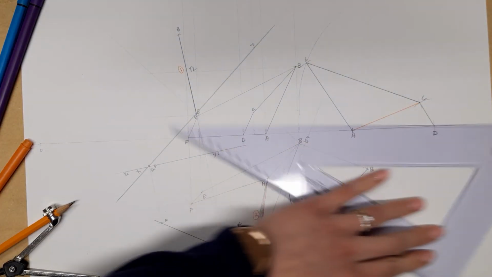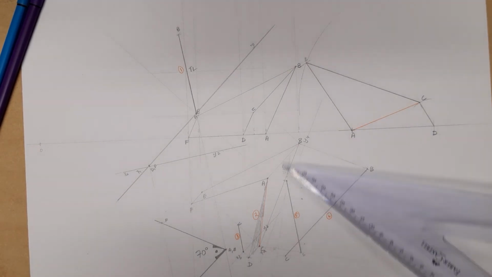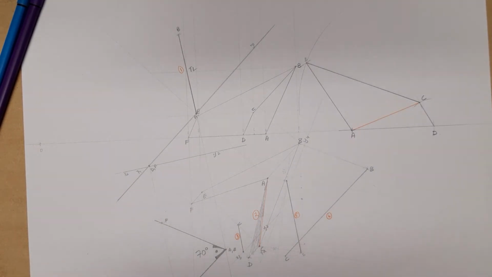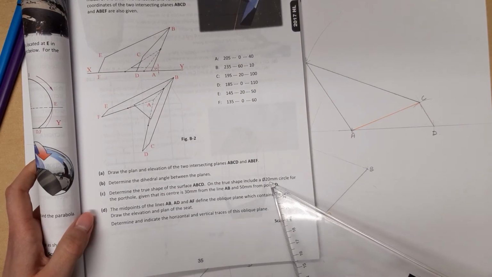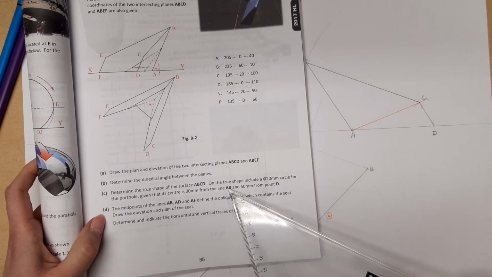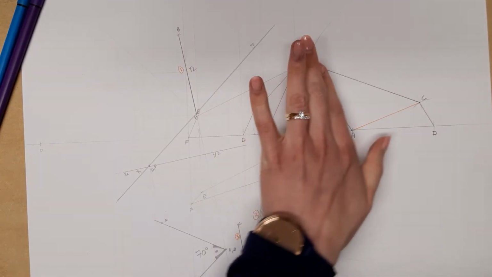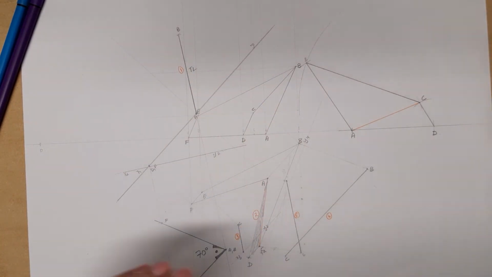Okay, so we didn't know what the angles were, but now that I have the entire shape done, I have the true shape of this surface inside here. What we were asked to do is we have to draw a circle on that surface, and the circle has to be a diameter of 20. It needs to be 30 millimeters from the line AB and 50 from the point D. So AB is here, and I need to measure 30 millimeters away from it.